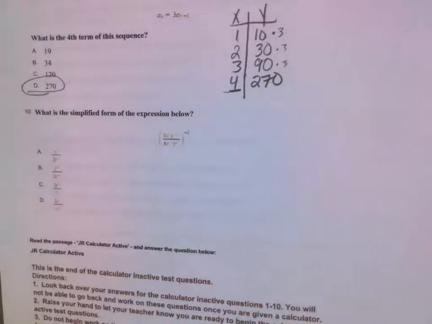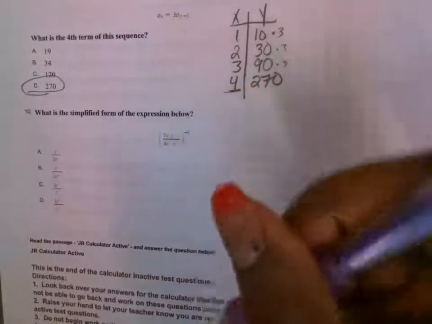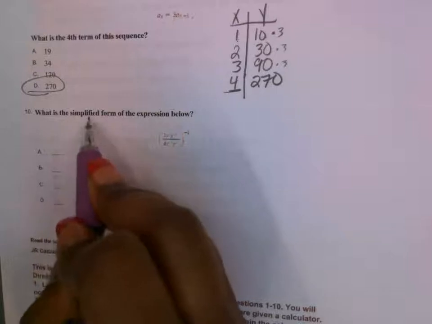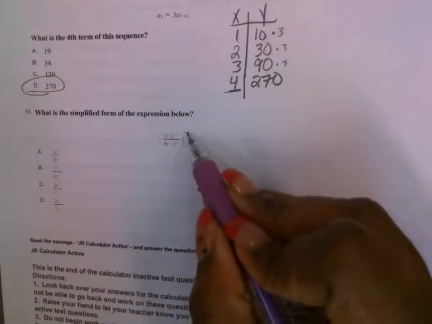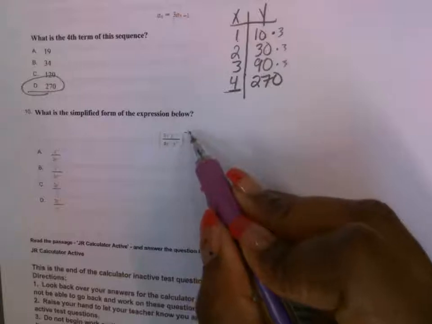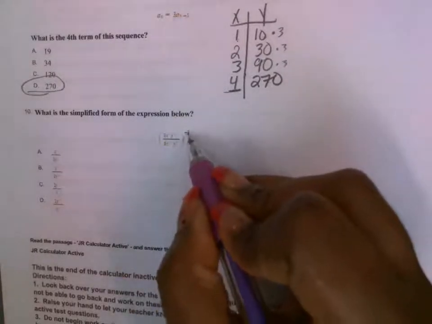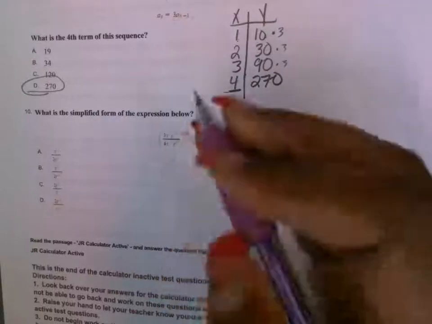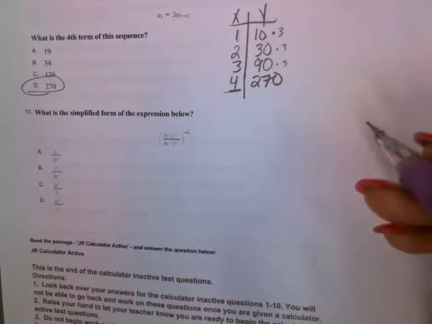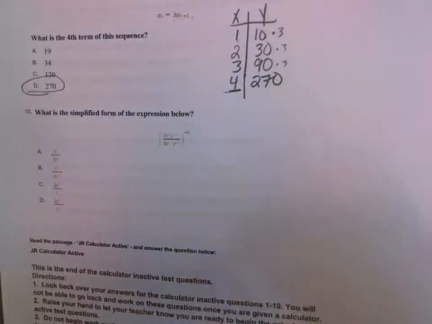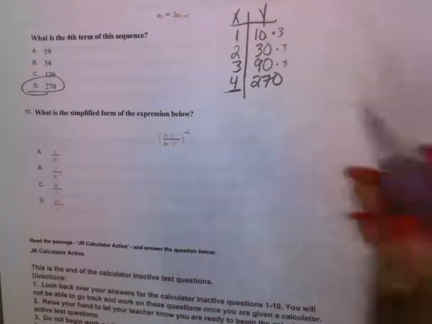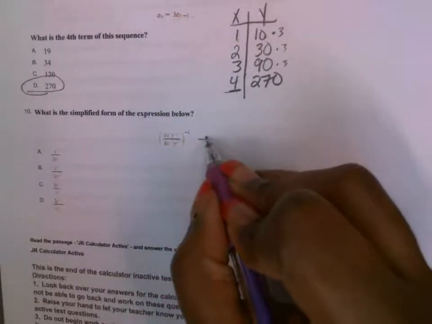All right. Number 10 says, what is the simplified form of the expression? This is to the negative... You've got to go back and look at your laws of exponents. This is raised to the negative 1 power. Anytime you raise anything to the negative 1 power, you write it as a fraction. So I'm going to change all of this into a fraction.